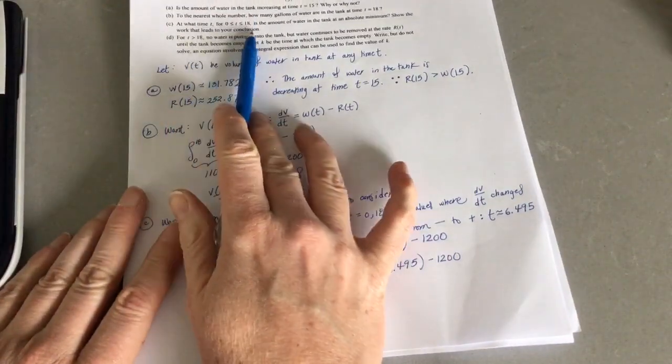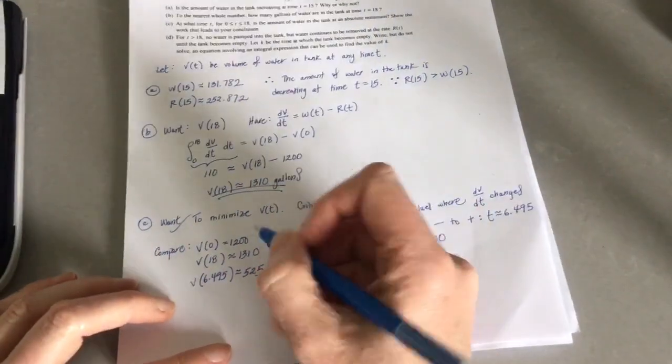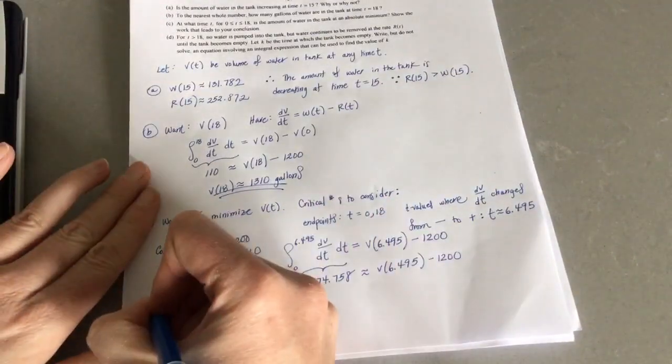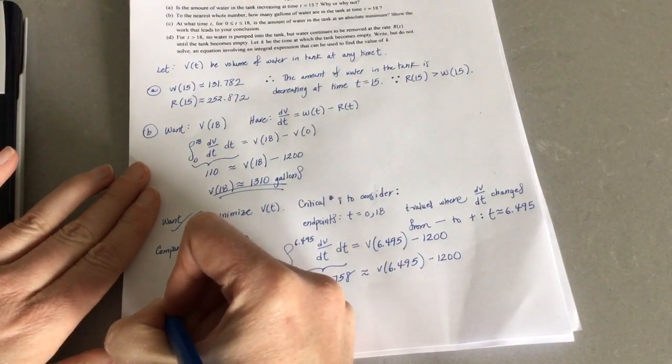So the question wanted to know at what time t is the amount of water in the tank at an absolute minimum, and I would say this is the absolute minimum. And so let's go ahead and make a conclusion here. So I'll use their wording right back at them.